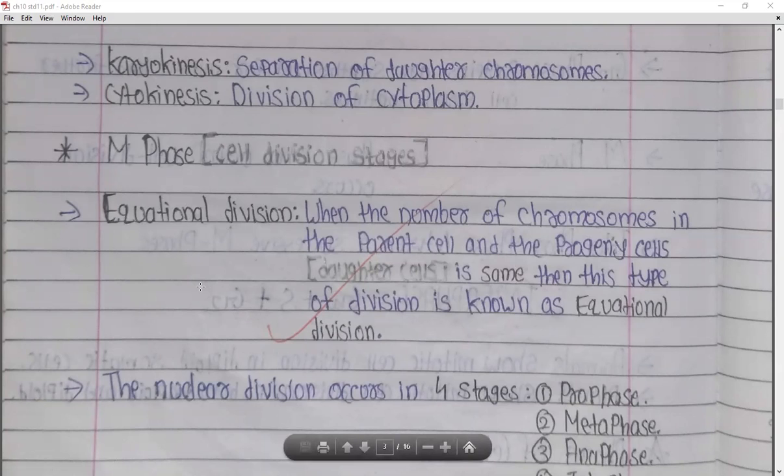Whatever the parent cell contains will be the same in the daughter cells. That is, the number of chromosomes in the parent cell will be exactly the same in the progeny cells, or we can say the daughter cells. For this reason, as an equal amount of chromosomes is present in both parent and daughter cells, this type of division is known as equational division.